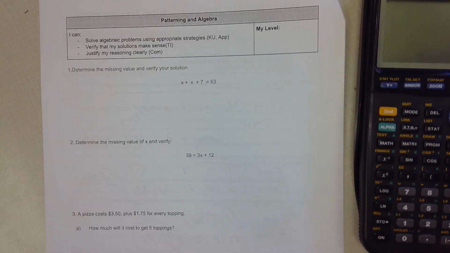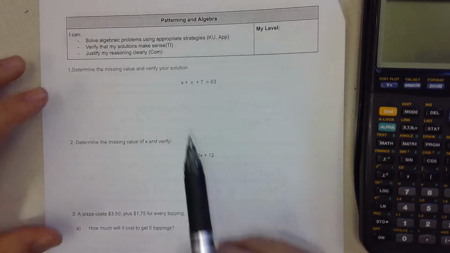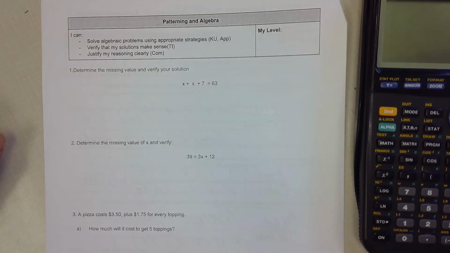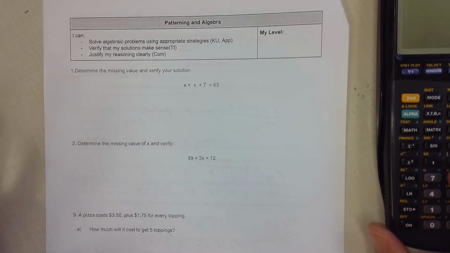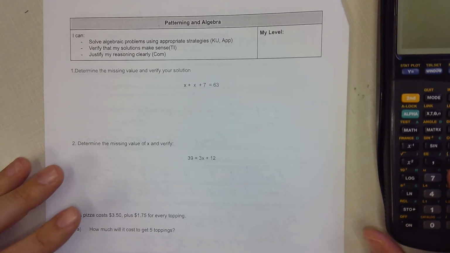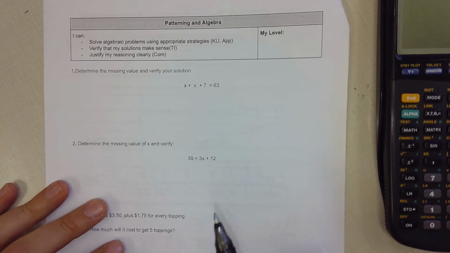All right, in this video, we're going to look at some solutions to patterning in algebra, and this is from your diagnostic at the start of the year. Okay, there's lots of ways to solve all of these problems. I'm just going to show you one way that you can go to if you're stuck on a problem, okay? But remember, there's always lots of ways to solve these.